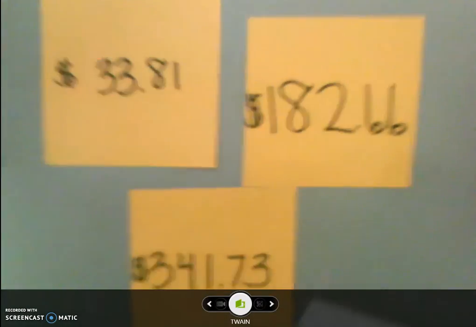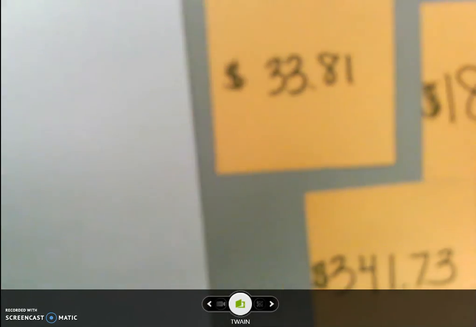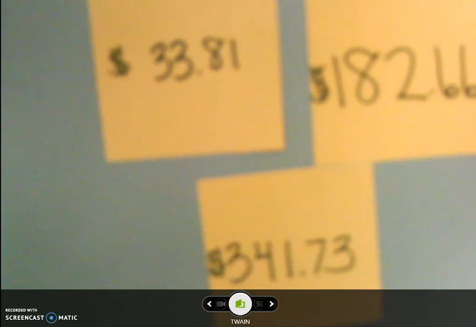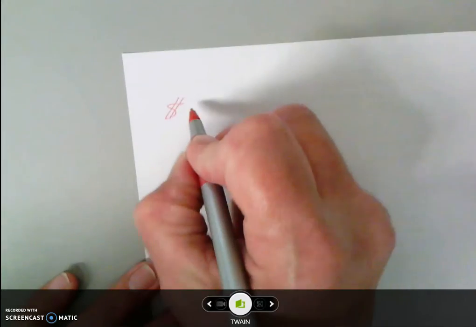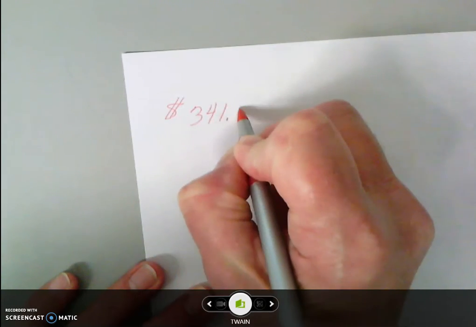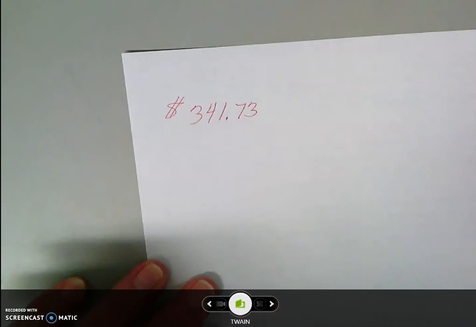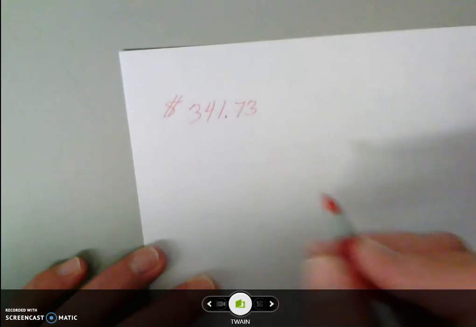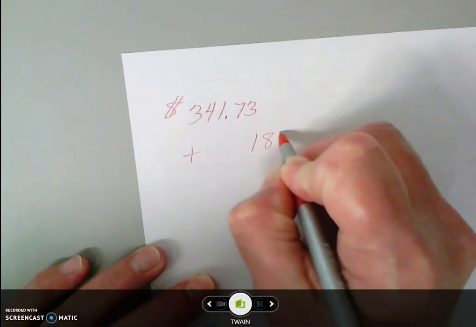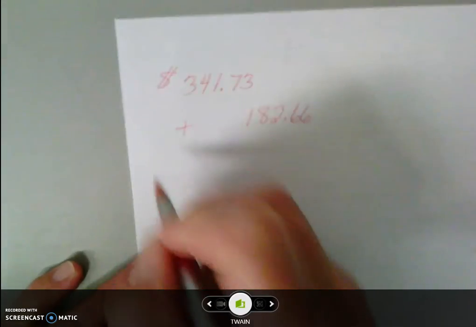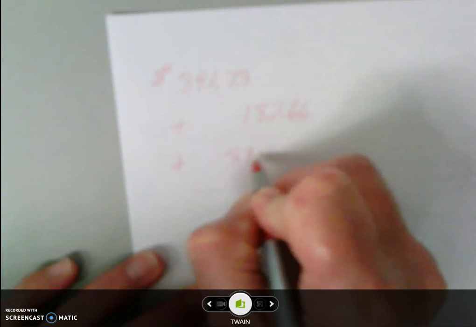So we would want to write down, we need to put them in columns, okay? So you are going to put these amounts, I'm going to move them here, but we're going to put them in columns. Now I like to start with the biggest one. It's just easier for me to do, but you can do it in a number of different ways. But let's start with the biggest one. So if we were going to buy the new PS4, $341.73. And then the controller was $182.66. So I'm just going to go plus $182.66. And then I'm going to go plus the new game, which was $33.81. Okay, I want to add those up.